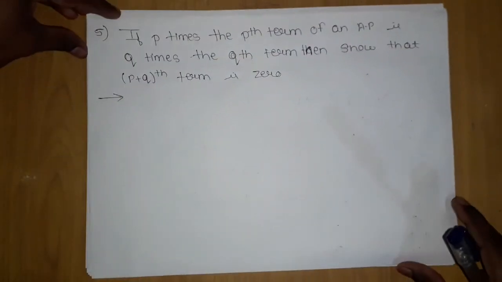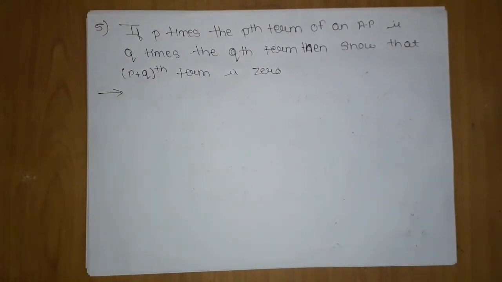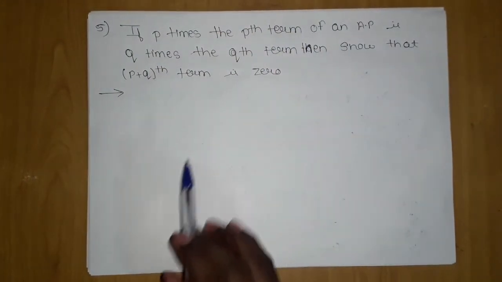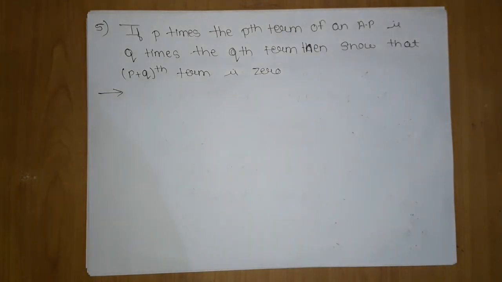Let me take this video. Now this is the fifth question. The fifth question says the p times the pth term of an AP is q times the qth term. Then show that the p plus qth term is 0. When such type of problems appear, we want to prove this. Just try to simplify the given conditions. If you simplify, you will automatically come to know.